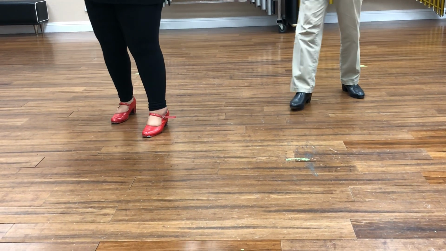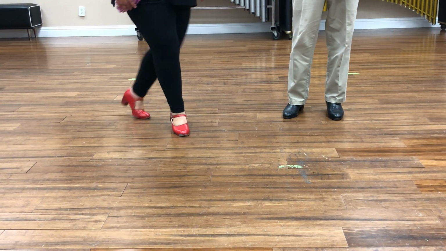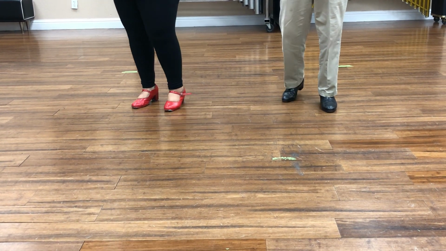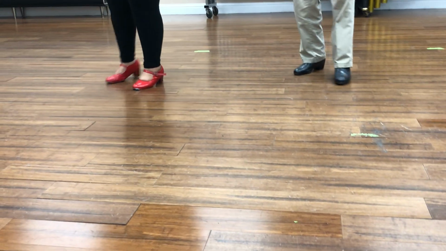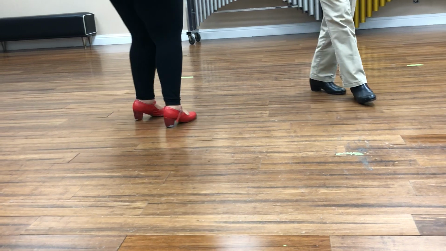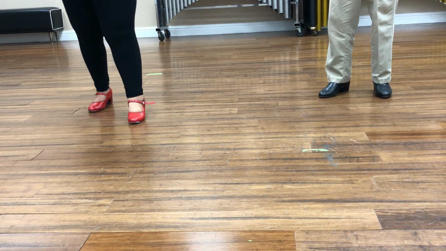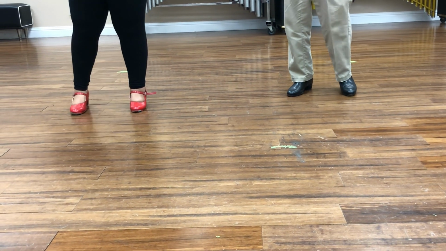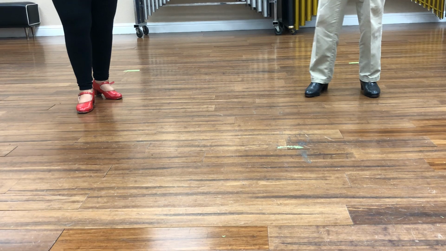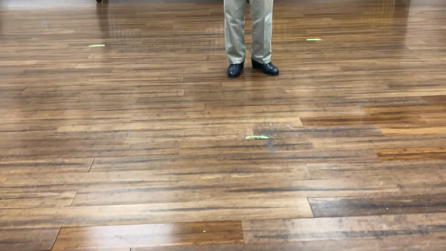Okay? So if I'm crossing with my right over to my left, we're gonna turn to the right, girls. If I'm crossing with my left foot, but over to the right side, I'm gonna turn to the left two times. Pivot turn, okay? Alrighty. Let's do the guys part really quick, and then we'll do the girls.